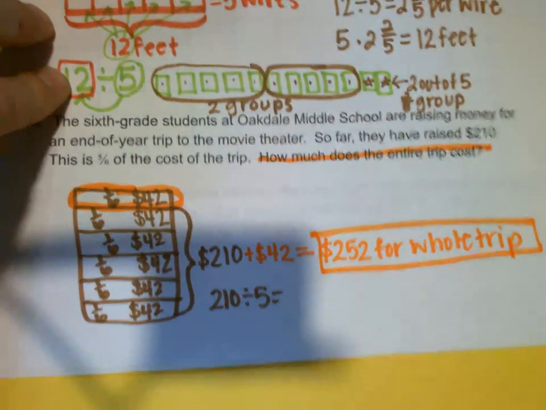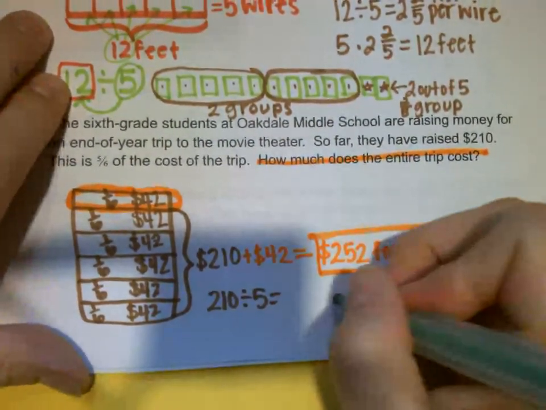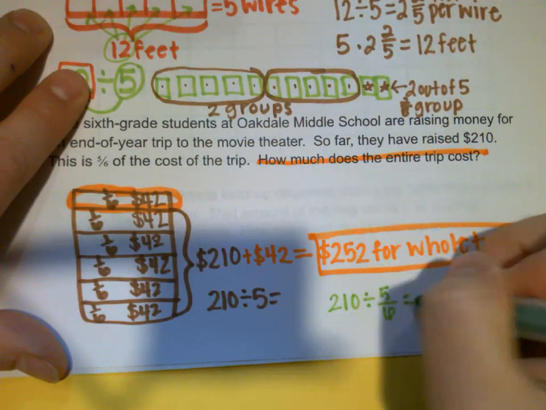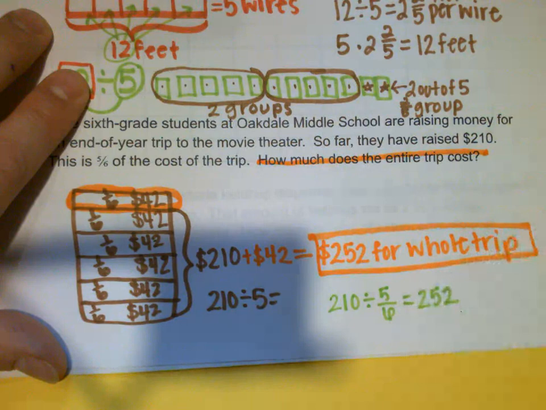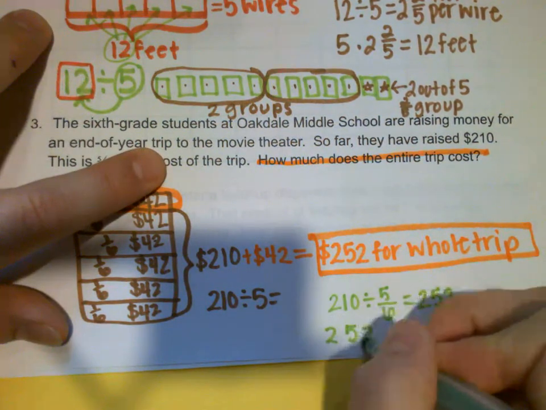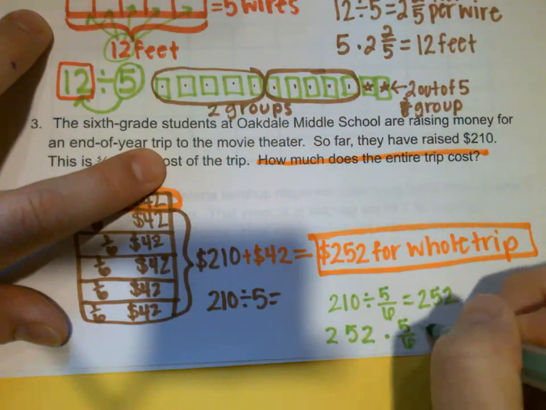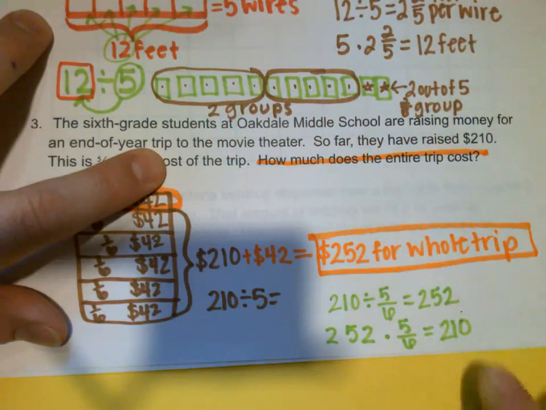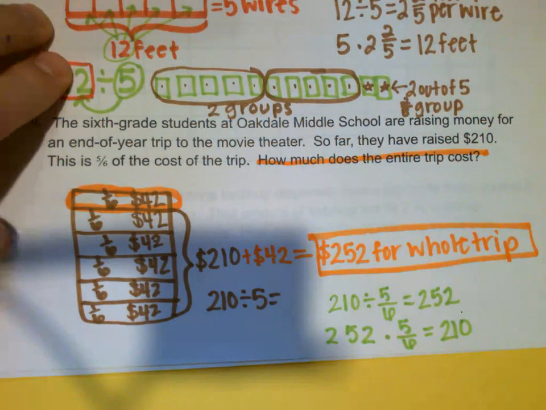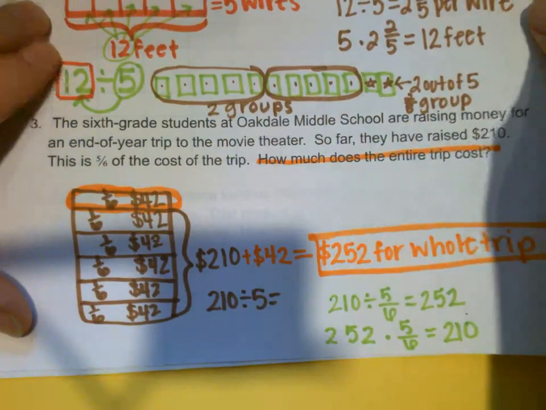If you want to look at the math behind this, we've got 210 divided by 5/6, which is 252. Or 252 times 5/6 is back where you started at $210, which is not quite enough for the whole trip. Almost. Their bucket of money is almost full. They can almost go to the movie theater. Let's go to number 4.